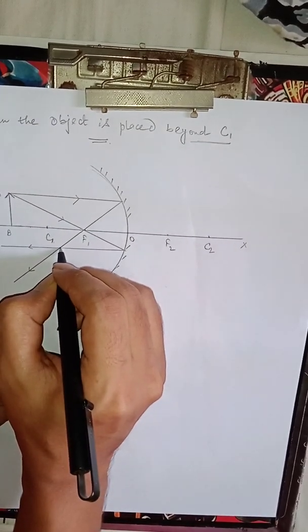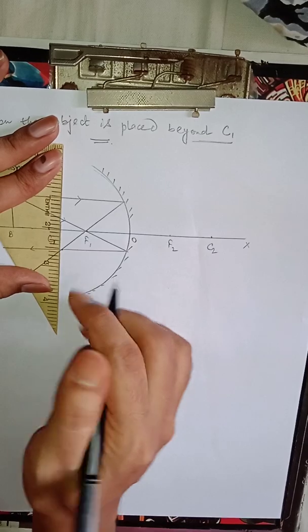Now the point of intersection of these two rays is where the image is formed.